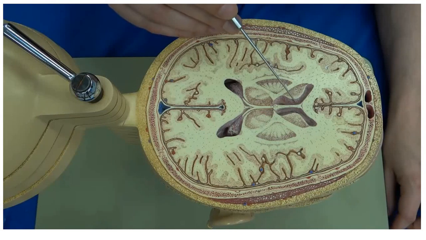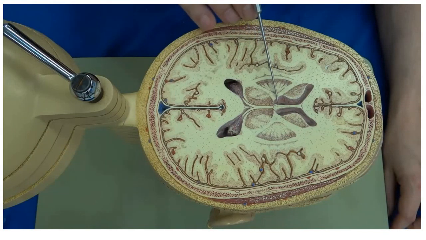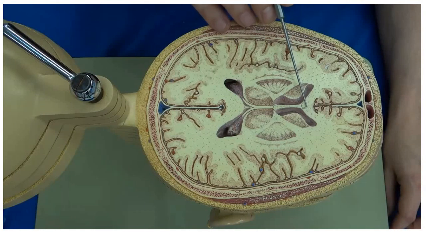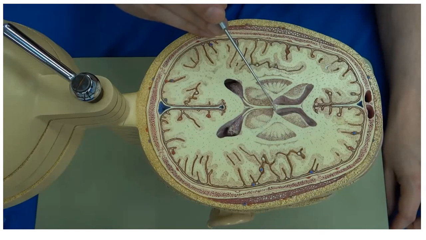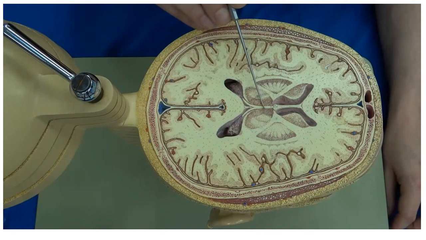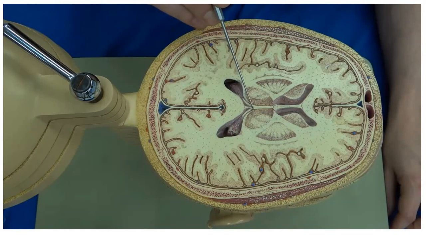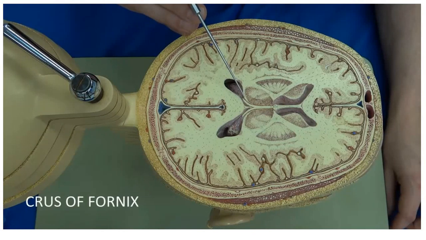Lateral wall and floor are formed from the head of the caudate nucleus, and its medial wall is made from the septum pellucidum, stretched from the corpus callosum to the columns of the fornix. Posteriorly, we can see bodies of fornix, and then even more posterior, the bodies bifurcate into crura of fornix.